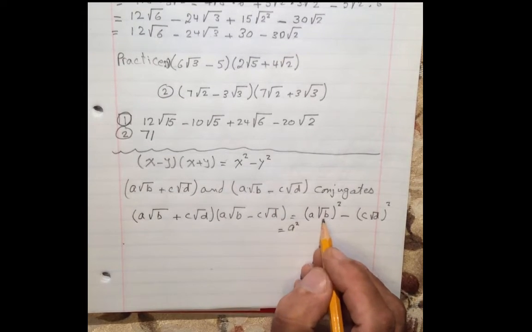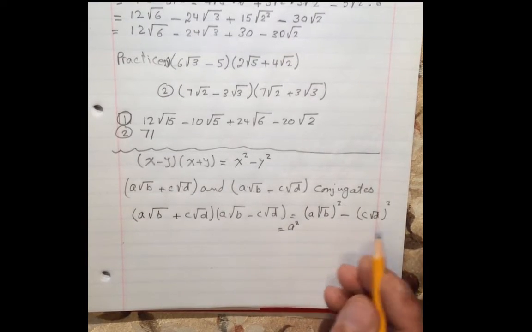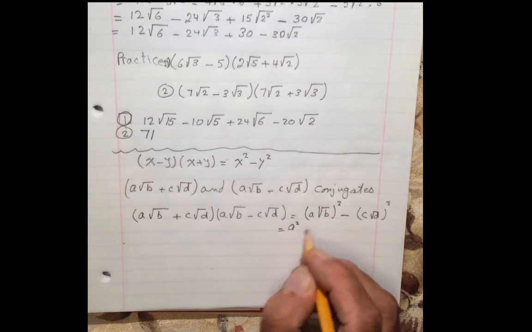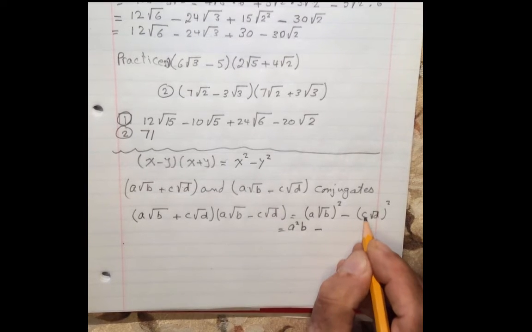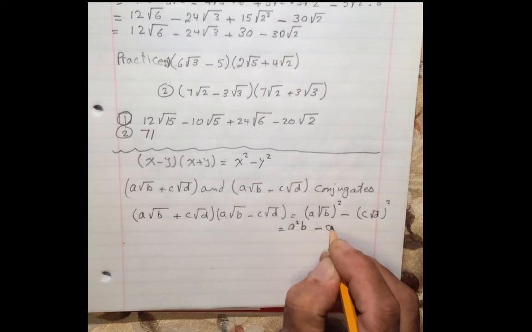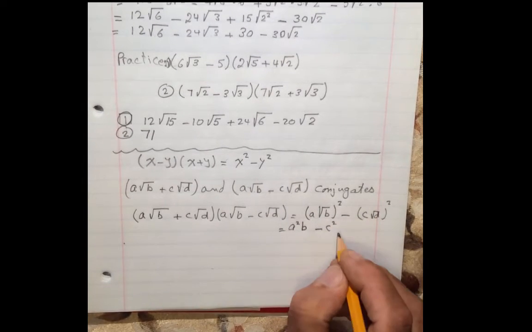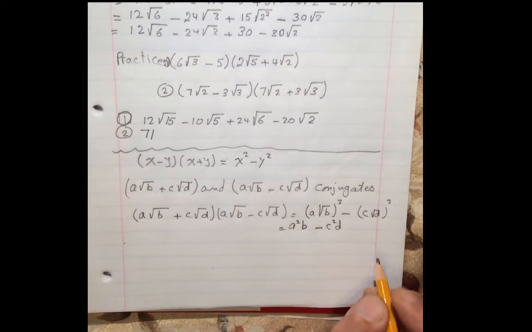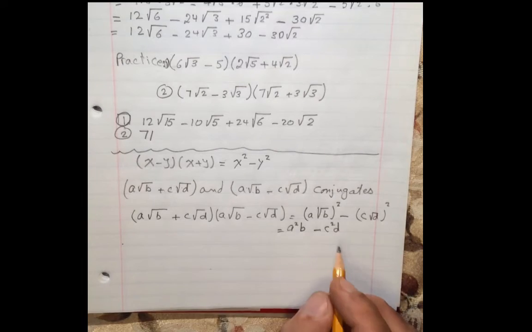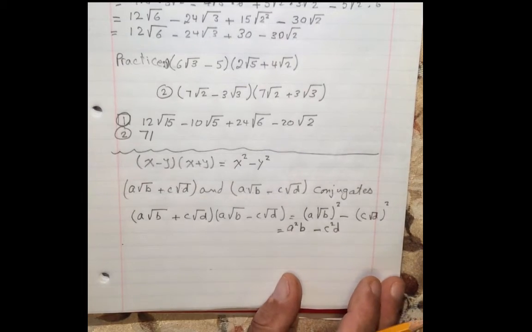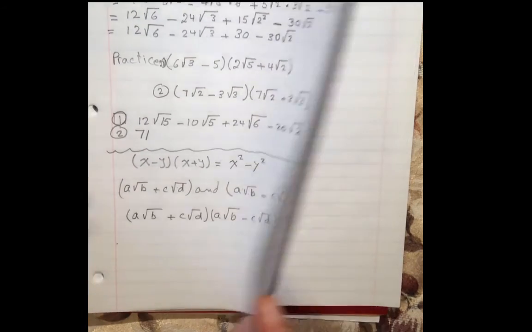then square root of b times square root of b, any square root times itself gives you whatever is inside. So that's going to be b, minus that's going to be c squared, and when you multiply square root of d times square root of d, you get regular d. So you get a squared b minus c squared d. And we're going to see an example of how this can help us to simplify radicals.